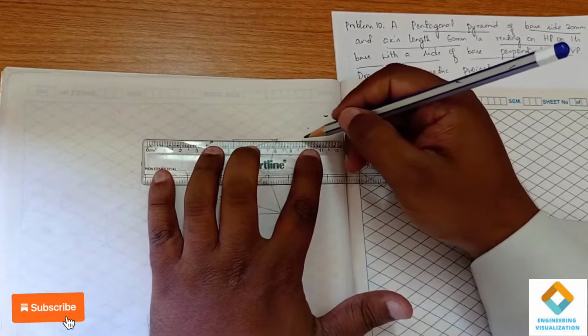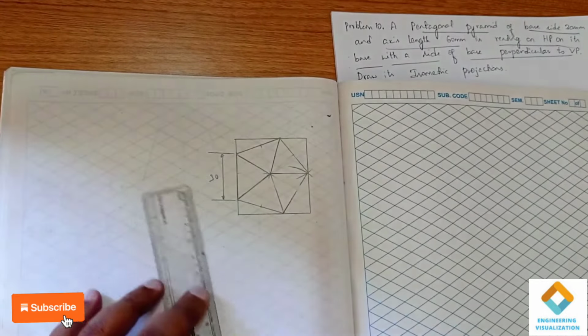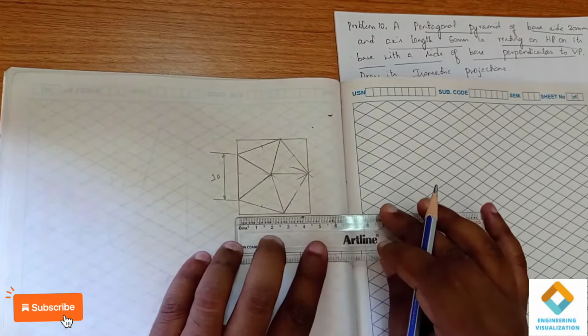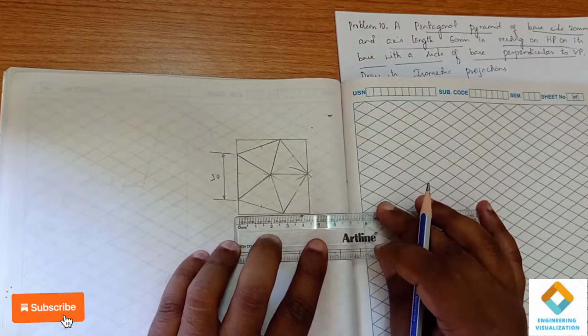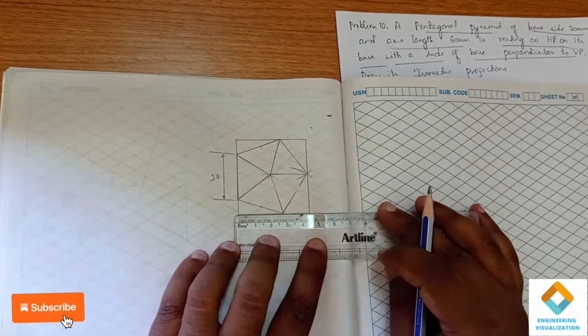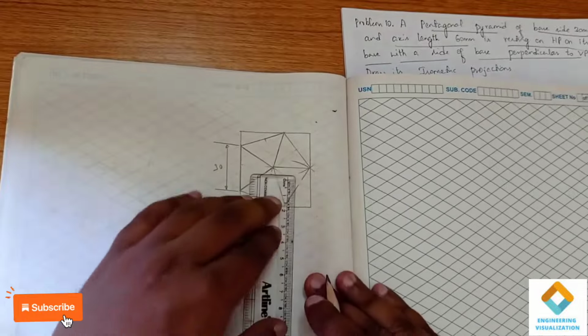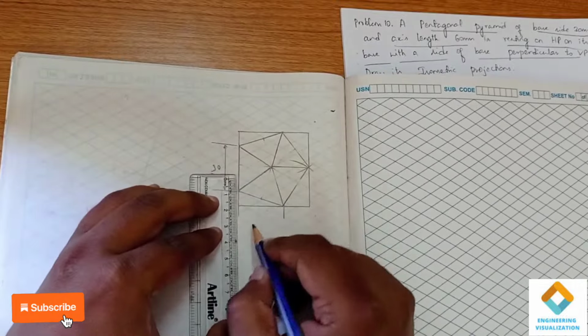So like this we construct the box here, and now we have to find out the dimensions. This is around 28, we're getting 28.5 something. So these dimensions we require.